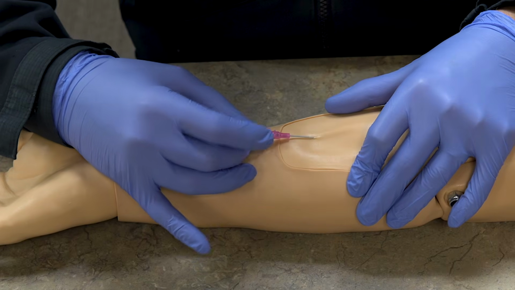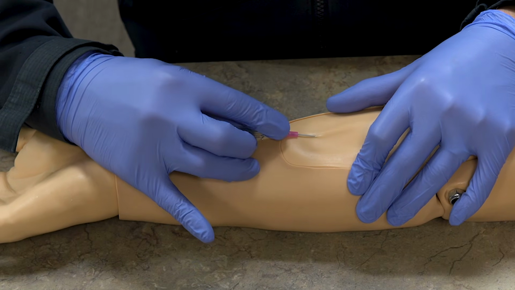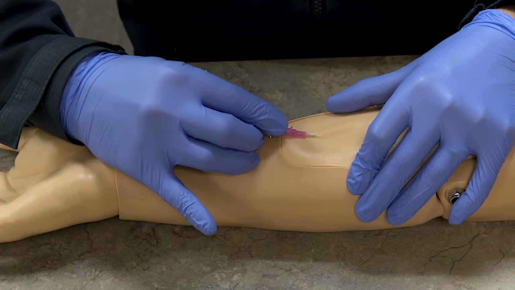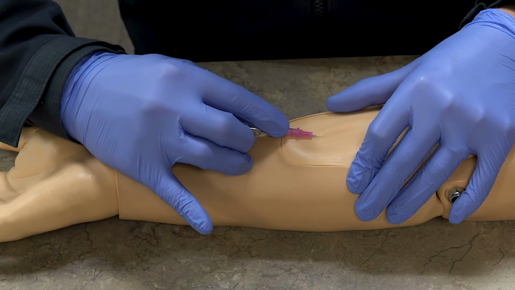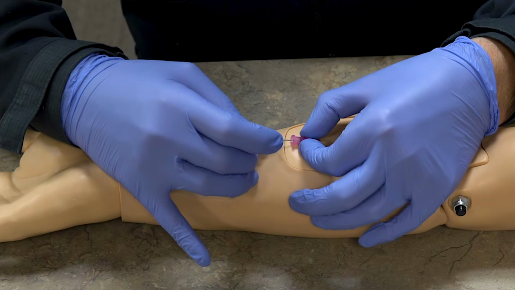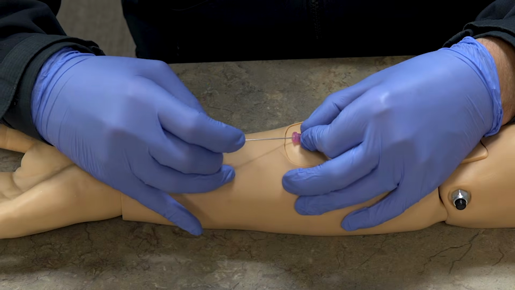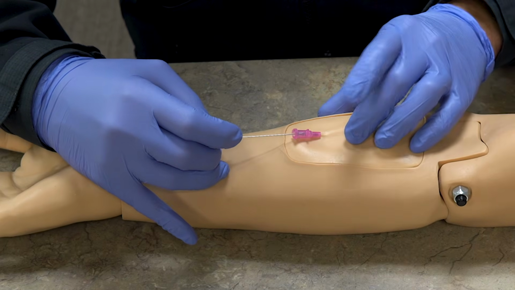Once you've advanced that, you can take your pointer finger and you can advance the plastic catheter into the arm. Now this mannequin's a little bit challenging, so you can advance that in while you're pulling the needle out. You can also do it with your other hand. You can push the catheter into the vein. And then you remove the needle, and you want to be really careful in removing the needle.